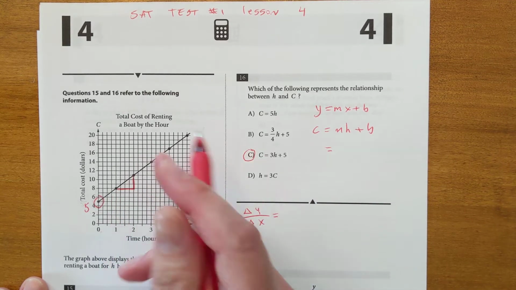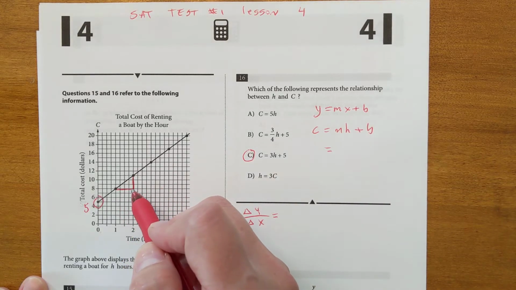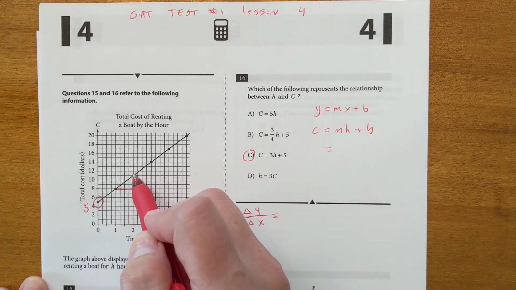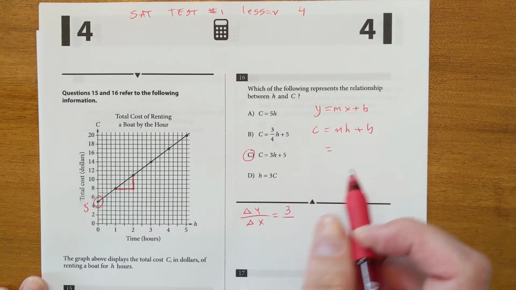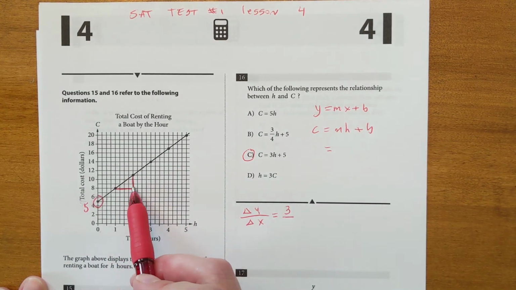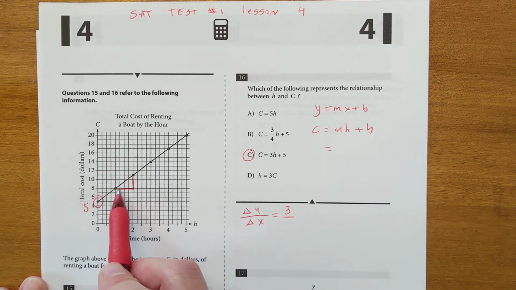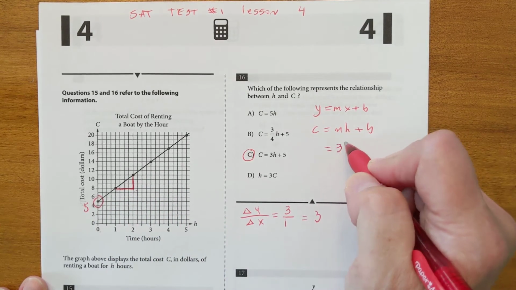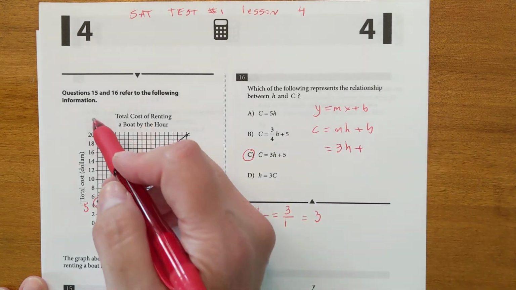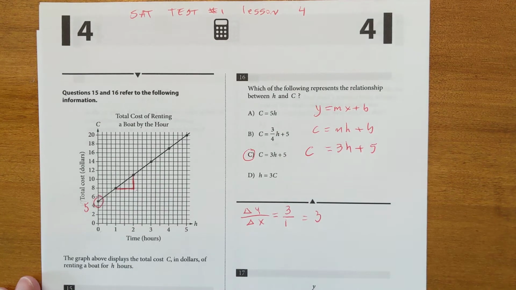Between these two dots, and again, you can pick any two dots, it doesn't matter. For the y, it went from 8 up to 11 on the y-axis, or the C, so the change was 3. And then going left to right for the run, or the change in x, it went from 1 to 2, so 1. That makes the slope 3. And again, the C-intercept was 5. So it makes C equal 3h plus 5.